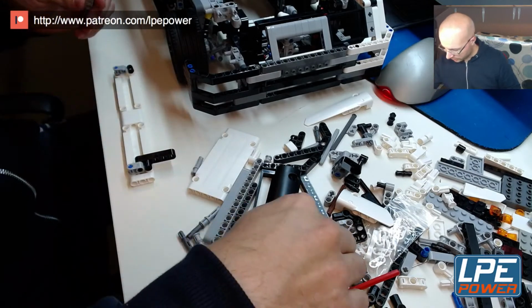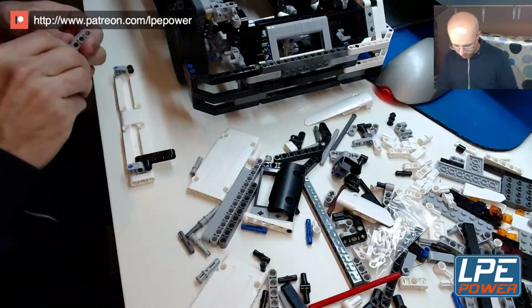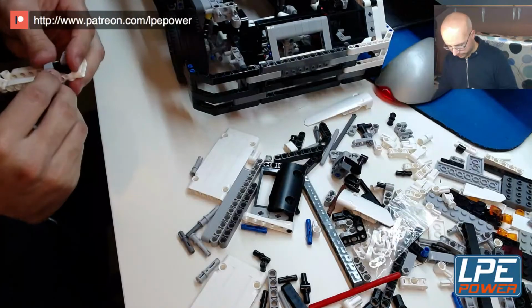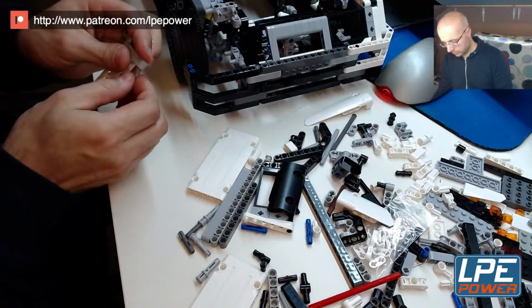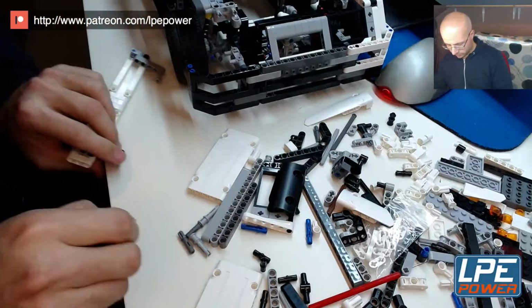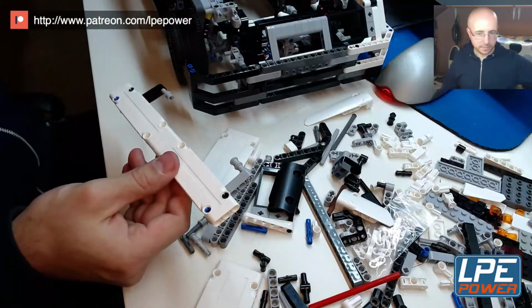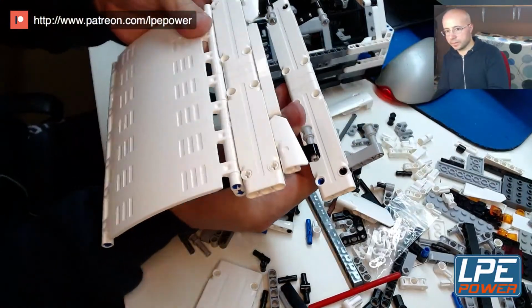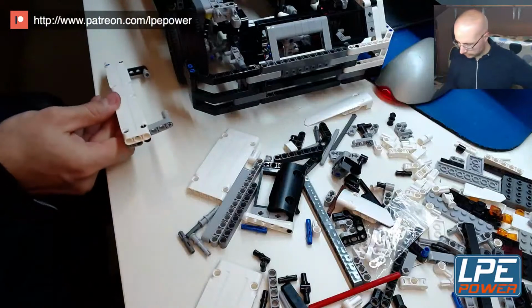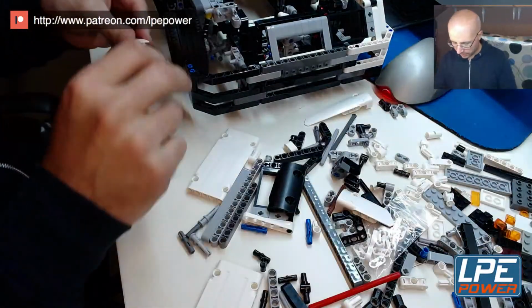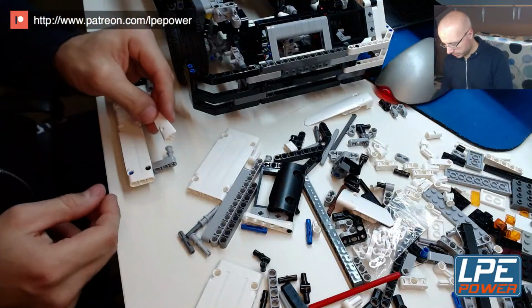Okay, so now we can experiment. This is basically the same as what we have here. And I even have these, I could put them on.